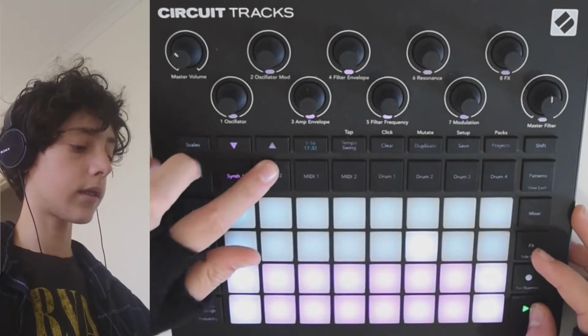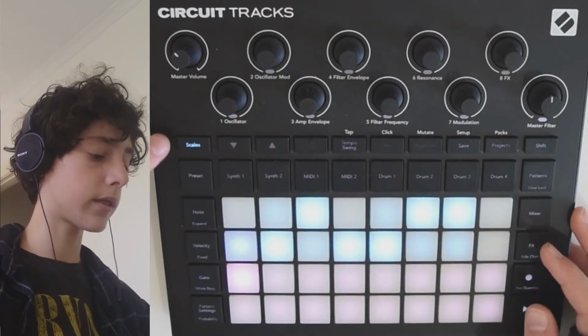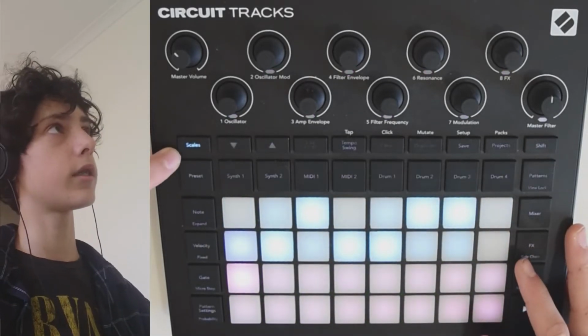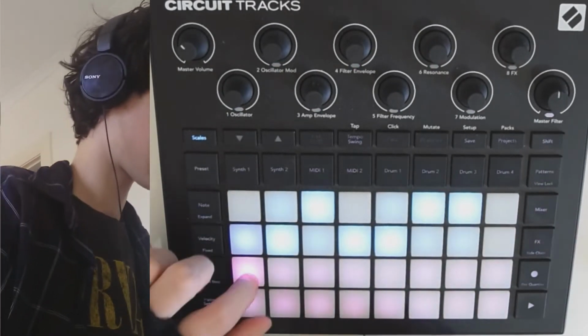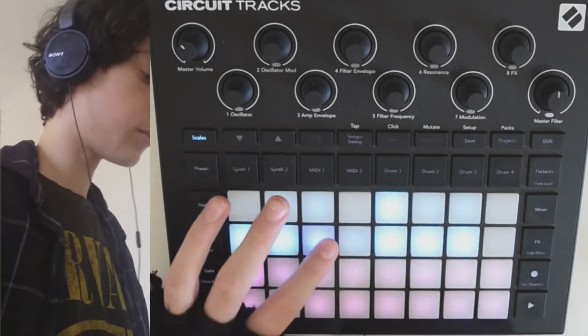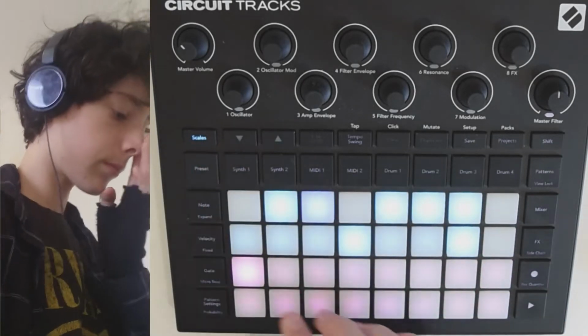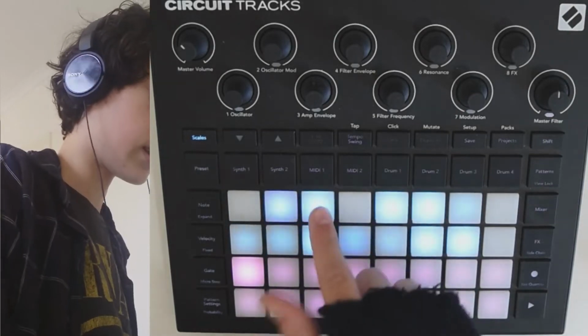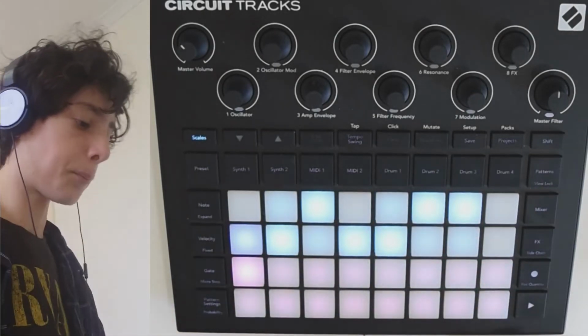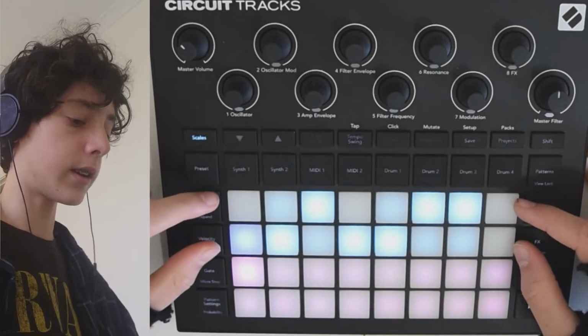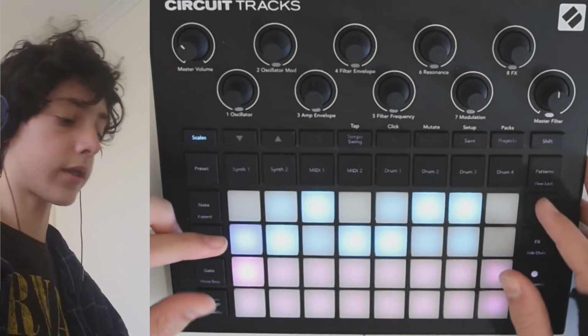Let's start with a synth section. But firstly, let's talk about scales. So up here in the top left, you have a scales button. As you can see on the top, you have a keyboard with your white notes on the bottom and then your black notes at the top. And so you use the top 2 rows here to select the root note of the scale you want.